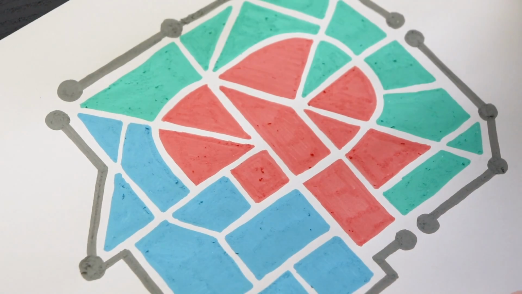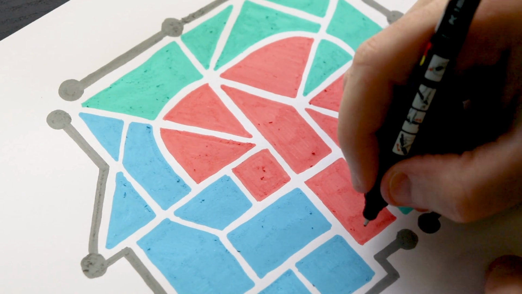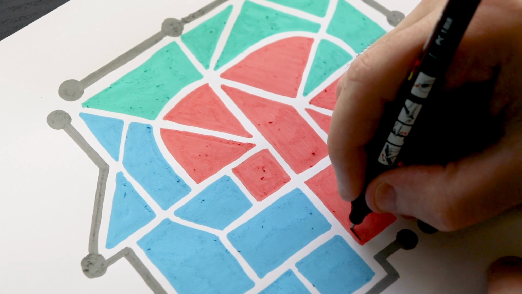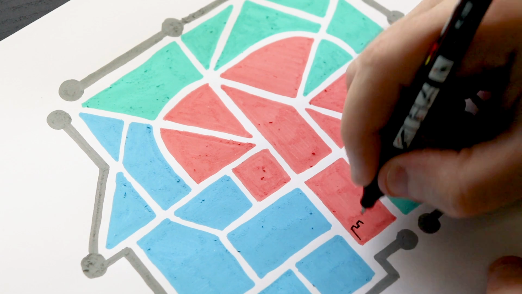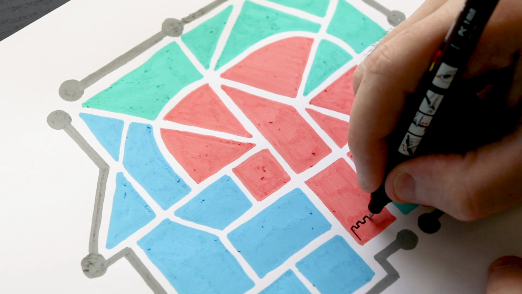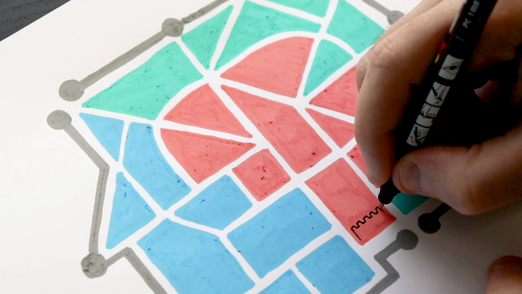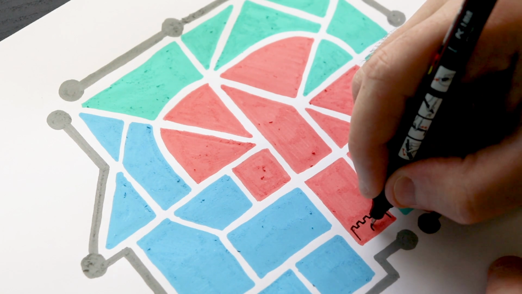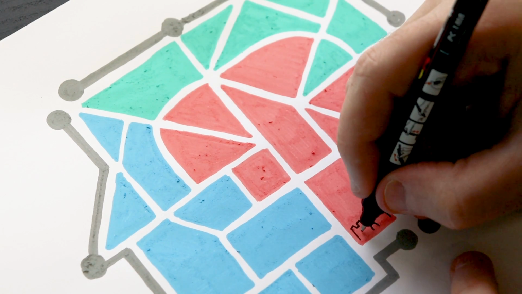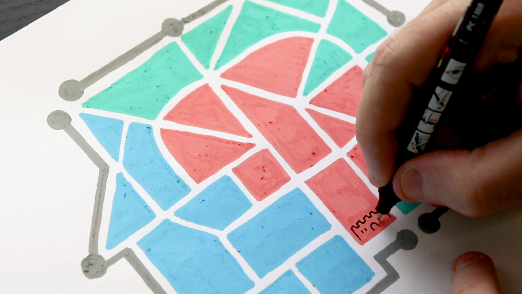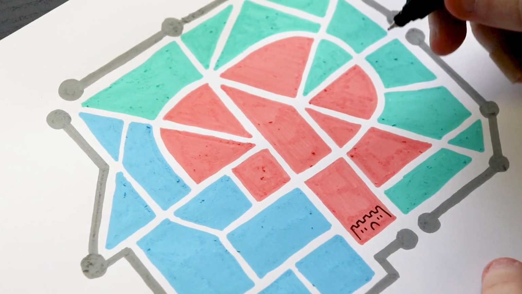Now, we could stop there. This would work perfectly as a map to hand your players and let them fill out the sections as they explore the city. But of course, I wanted to go one step further again, and using a smaller 0.7 millimeter black Posca pen, I'm going to add some buildings to this city map.